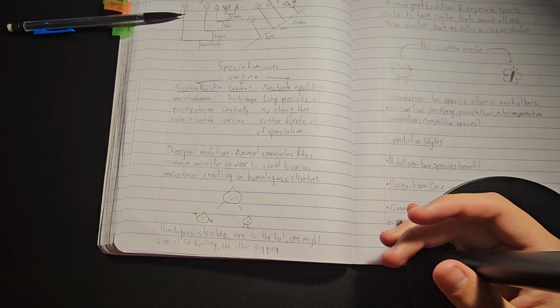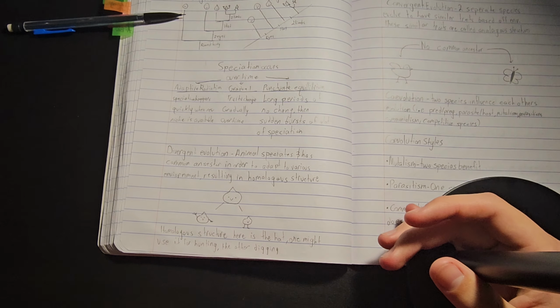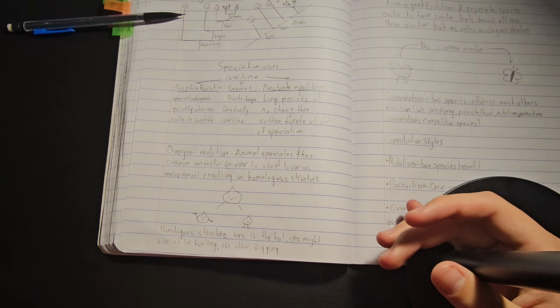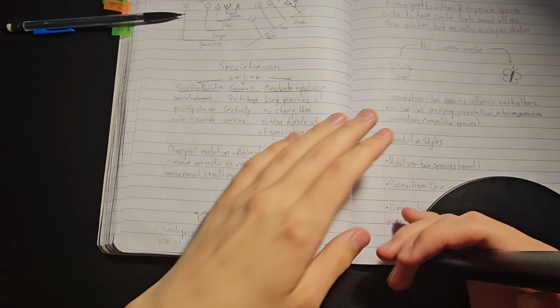If you've ever seen a skeleton of a whale, they have these little things just randomly in their skeleton, and those are actually their legs. Because originally, whales weren't in the water, and their common ancestor was actually on the land. And that's just something interesting to think about.